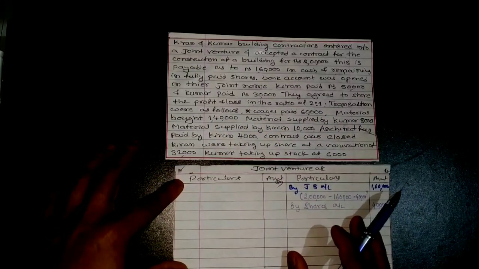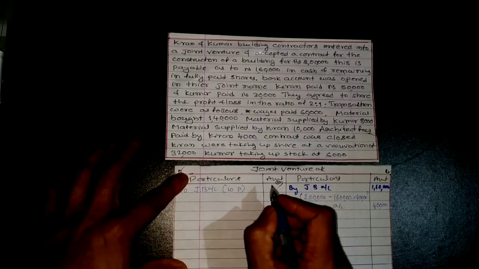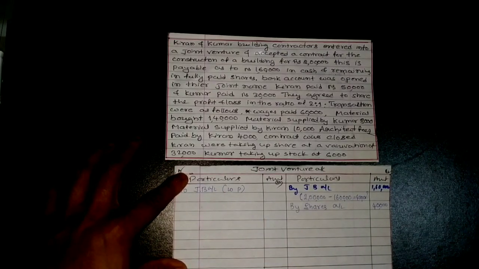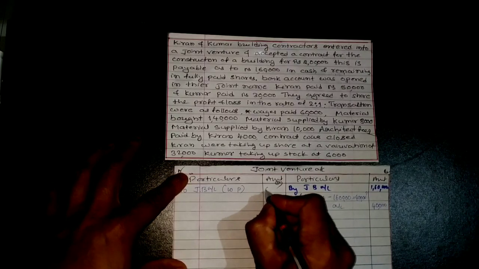Transactions were as follows. Wages paid. Here there is no exact mention. I already told, so to joint bank account. It is paid by both. To joint bank account. Wages paid, how much? 60,000.